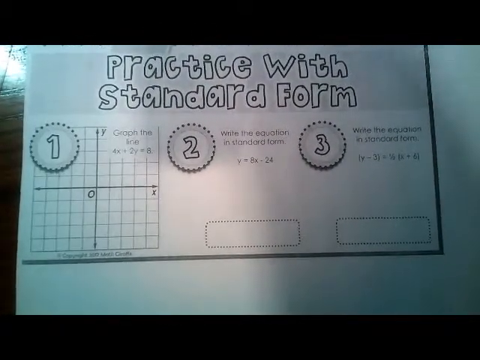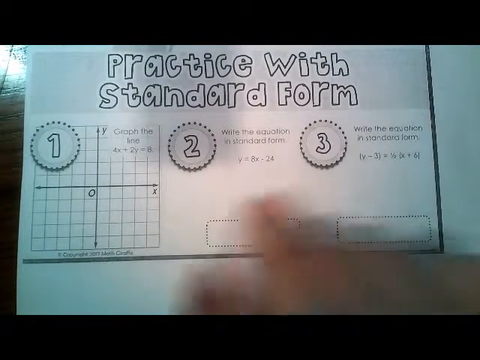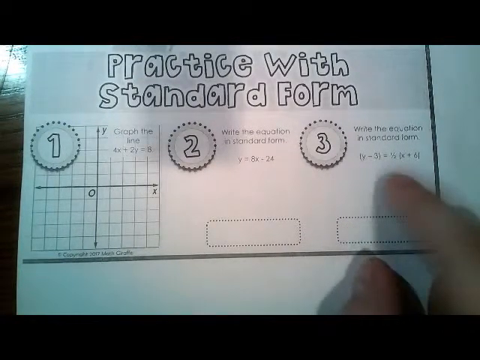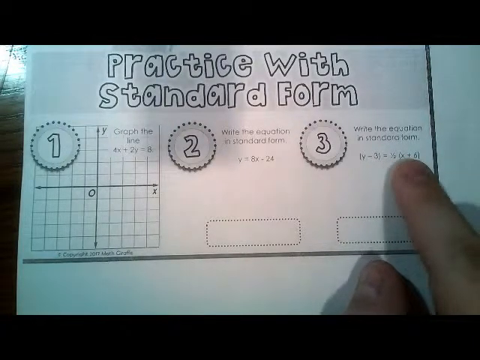and there you go. So what you're going to do is these 3 questions for practice with standard form. And once you're done with this, you'll check these 3 problems with your teacher. This one's definitely going to be a difficult one. You see you have some distribution here.